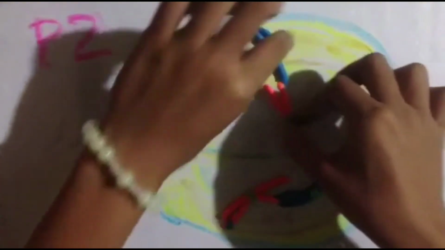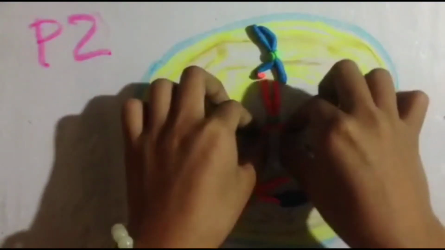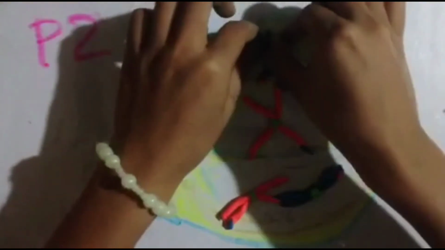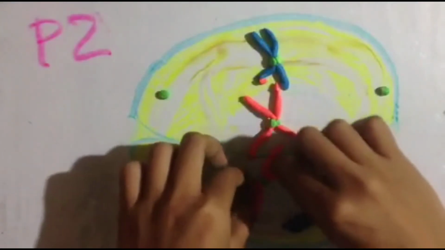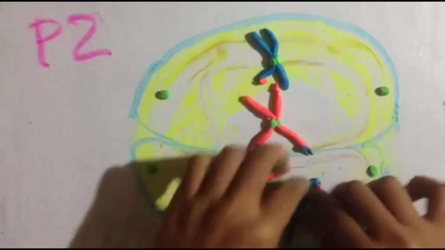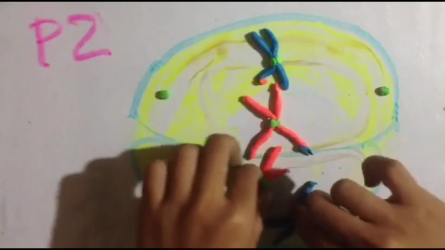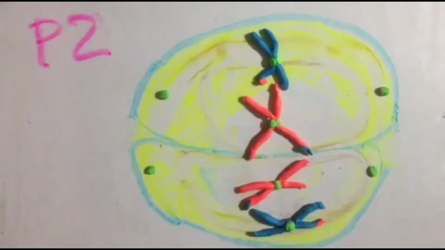So now in metaphase 2, the chromosomes line up again at the equator of the cell. The centrioles move to the poles of the cell. The spindle fiber attaches to each sister chromatid.